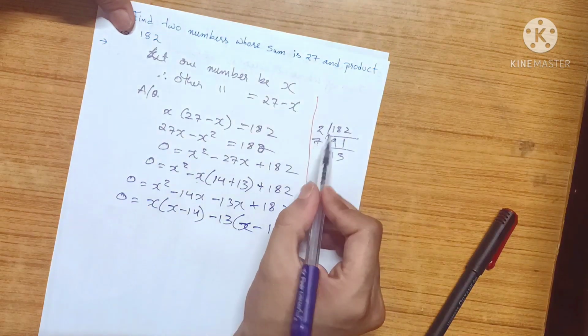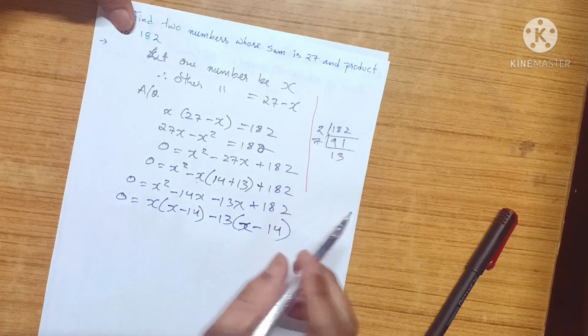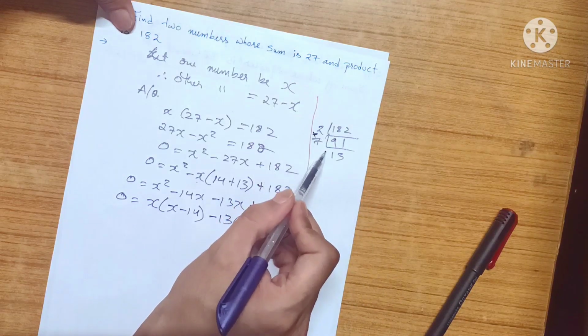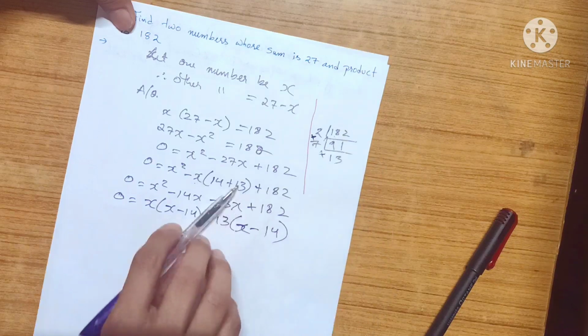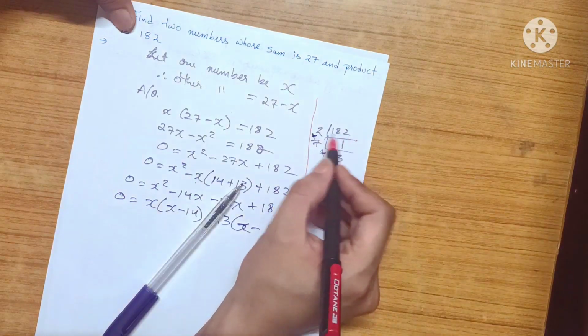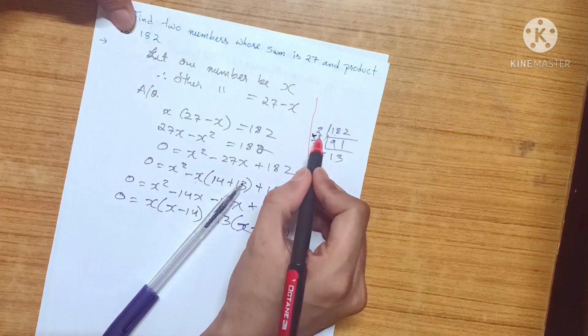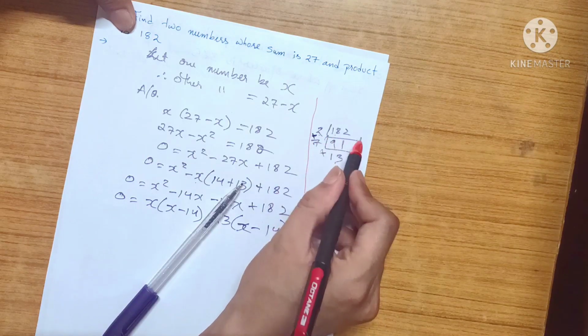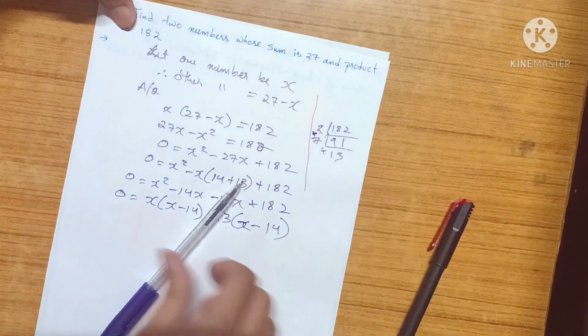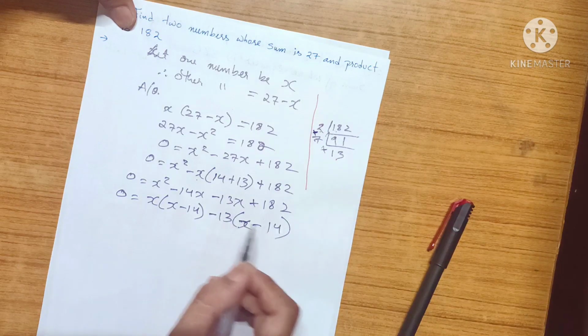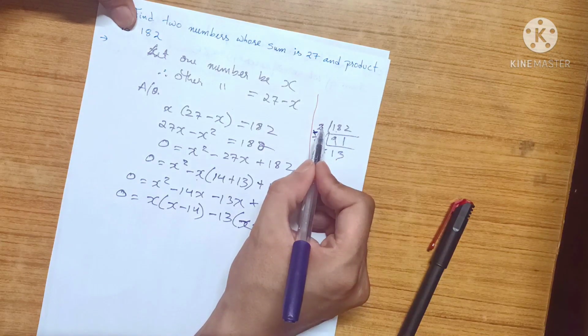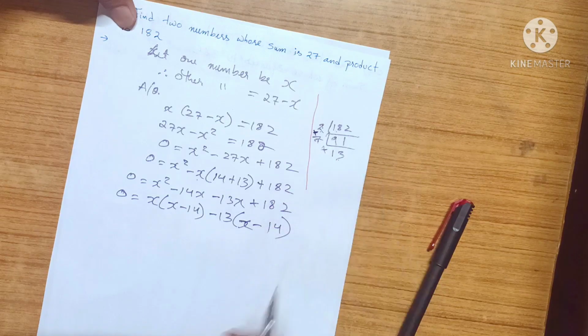See, when you do prime factorization, it literally means when you multiply all these together again, you will get 182. The factors of 182 are 2 into 7 into 13. So I know that if I divide 182 by 13, I'll get 14, because 7 2s are 14 and 14 into 13 will become 182.